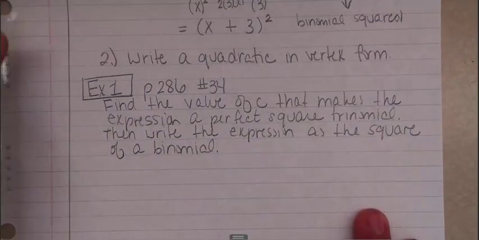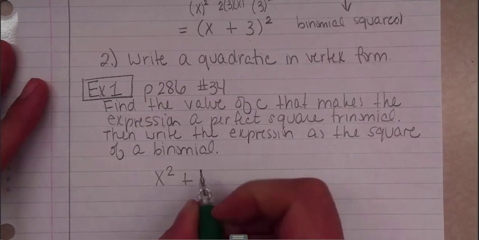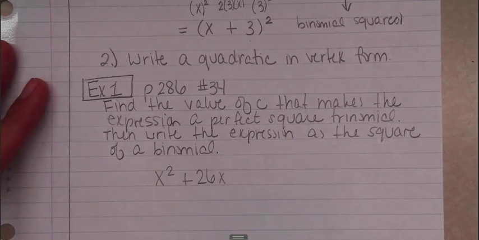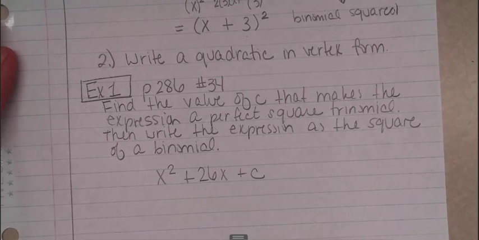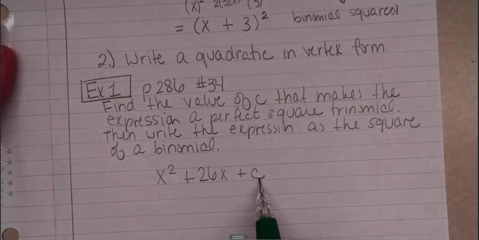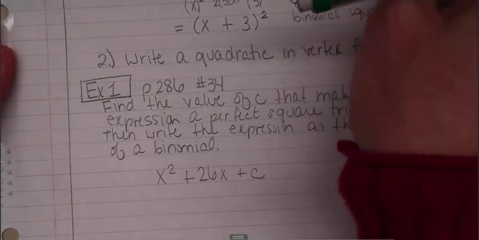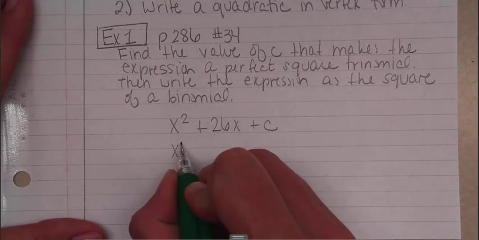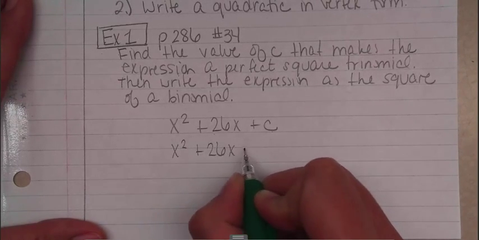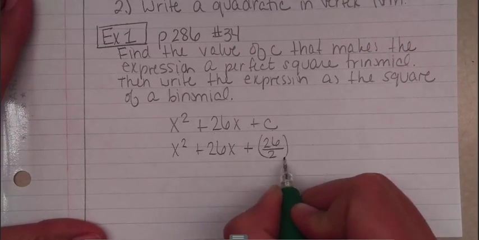All right, so for number 34, the actual equation that we are given is x squared plus 26x plus c. I am going to complete the square on this. So instead of having c here, I'm going to take my b, which is 26, divide it by 2, and square it. When I do this, I always like to write it out, one, so that you can see what I'm doing, and two, so that I can keep track of what I'm doing. So I'm going to have my x squared plus 26x plus, now I'm going to take my b, which is 26, divide it by 2, and square it.